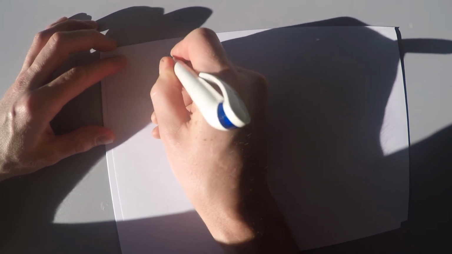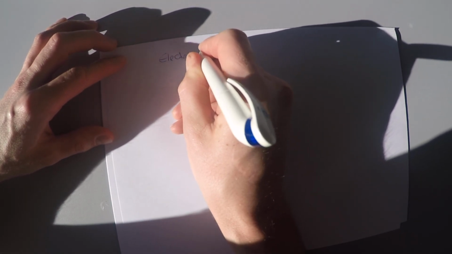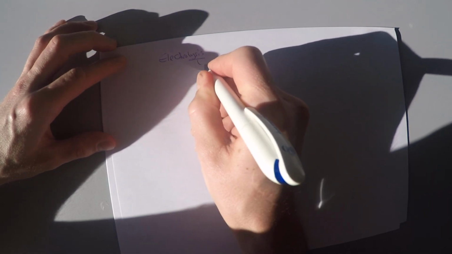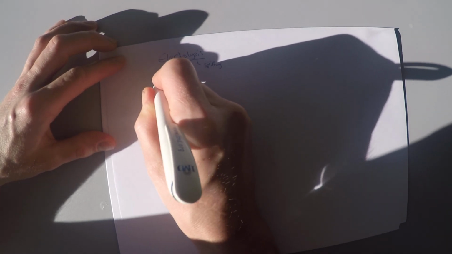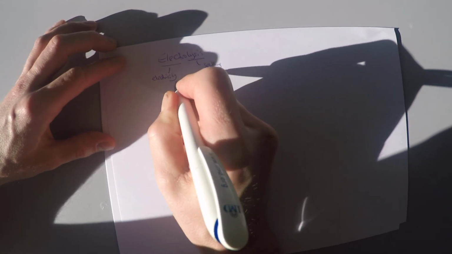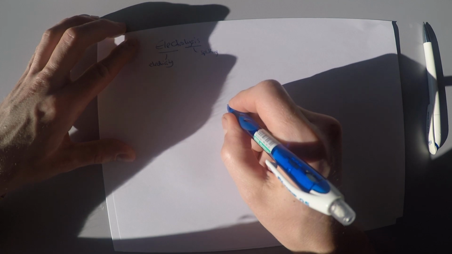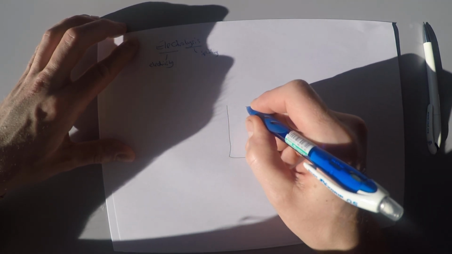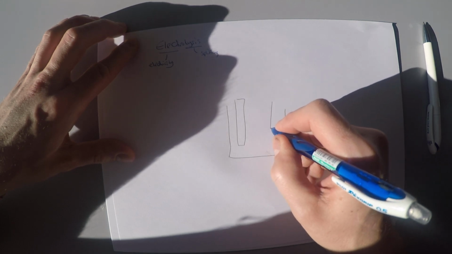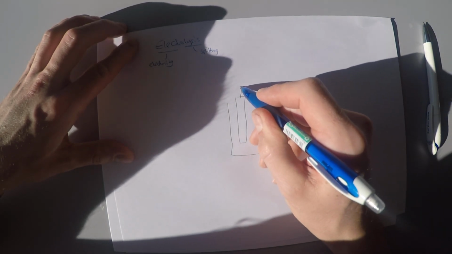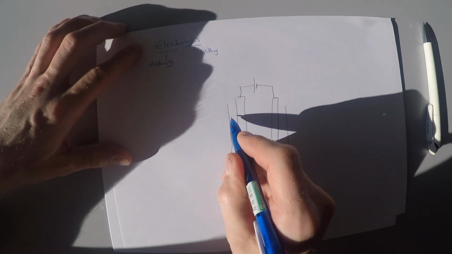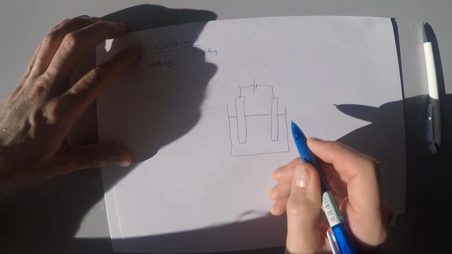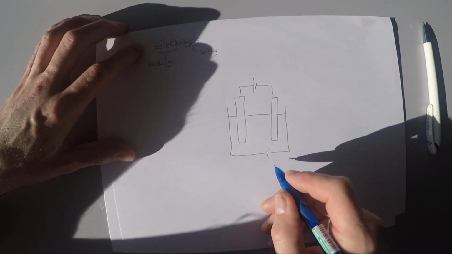Okay, so electrolysis comes from splitting using electricity. In electrolysis, you have a cell, two electrodes, joined by a wire with a power supply. In the cell, you also have a solution or molten salt, which is the electrolyte.